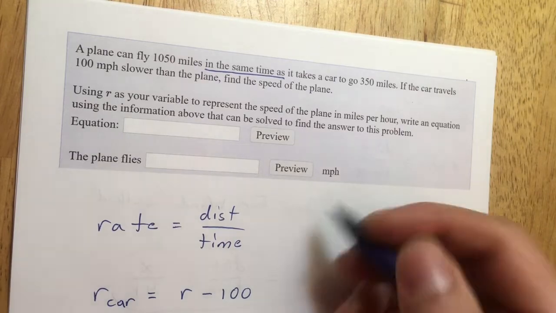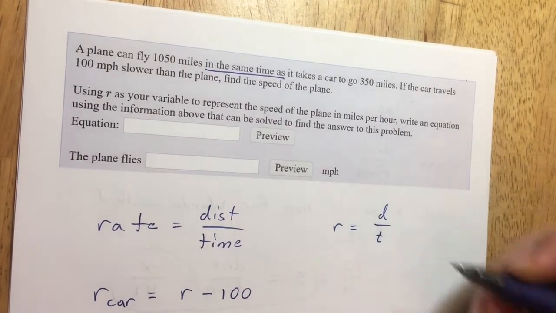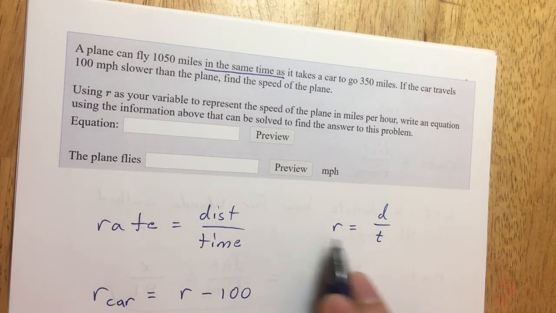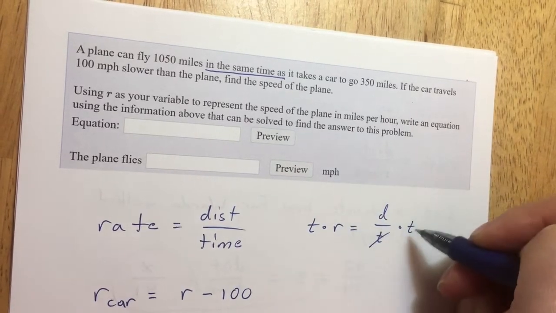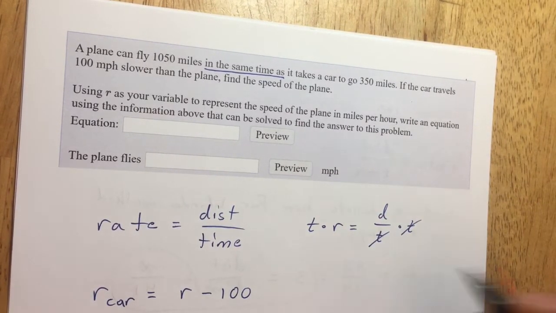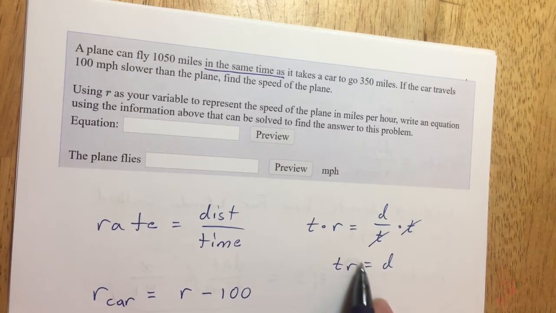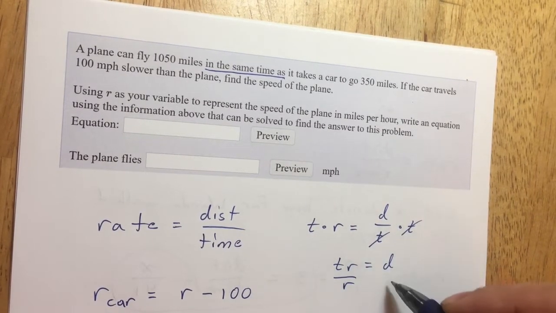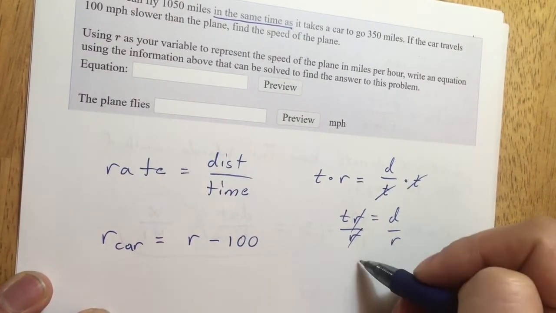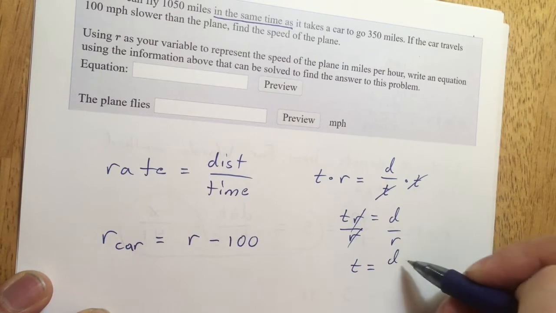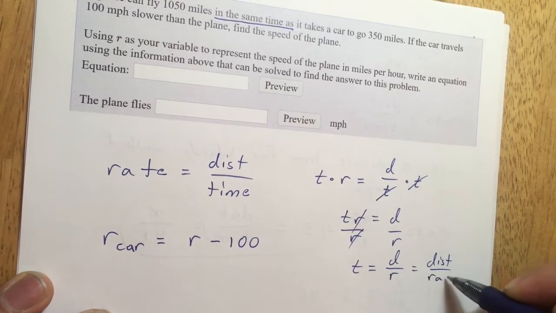Let's write this symbolically. So r equals d divided by t. If I want to solve this for t, I'll multiply both sides by t. That will get t out of the denominator. So now I have t r equals d. Now I'm solving for t, so I want to get rid of the r, so I'll divide both sides by r, and that cancels the r's. And so I've got my equation for t: t equals d over r, or distance divided by rate.